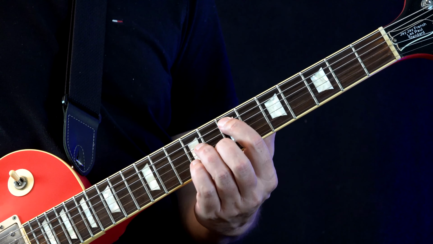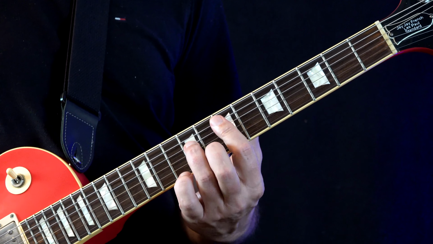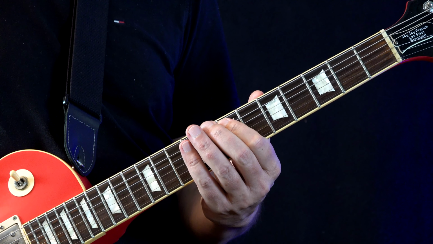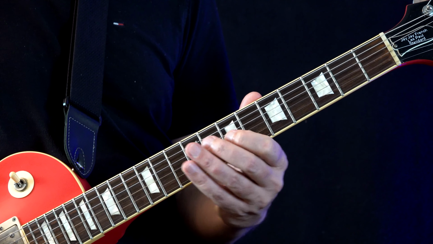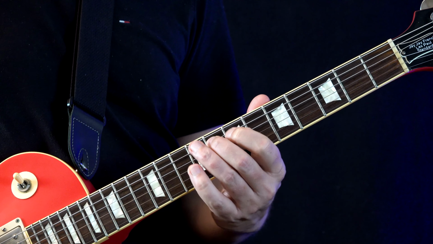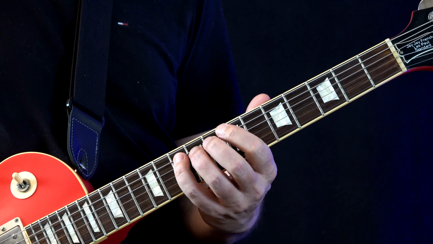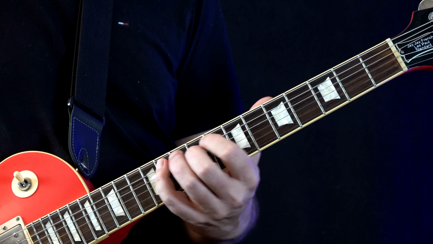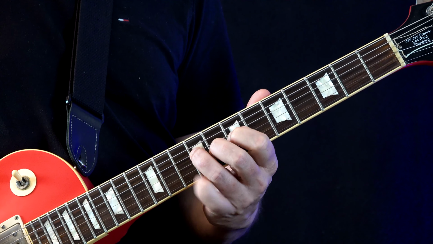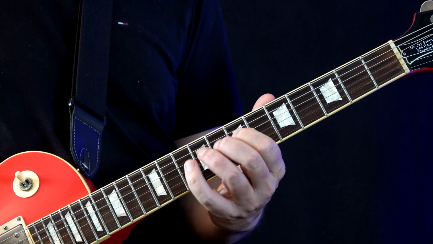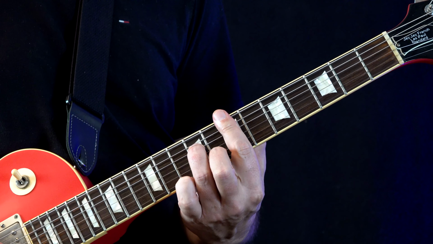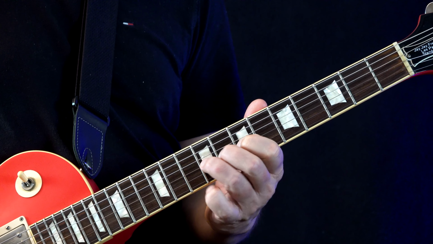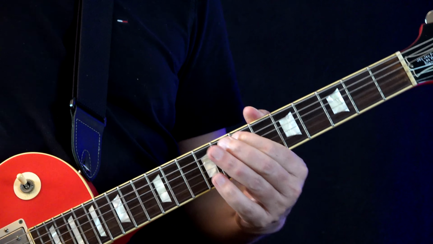How do we play that one? Basically, you play Phrygian: 1, flat 2, flat 3, 4, 5, flat 6, flat 7. And then you replace the flat 3 with a 3. That's Phrygian natural 3. So 5-7 of 6 is Phrygian natural 3. Okay?